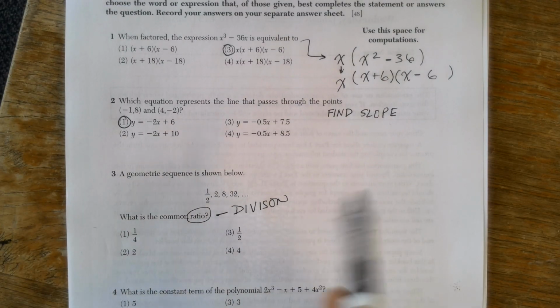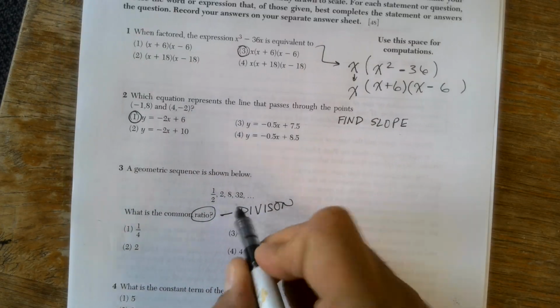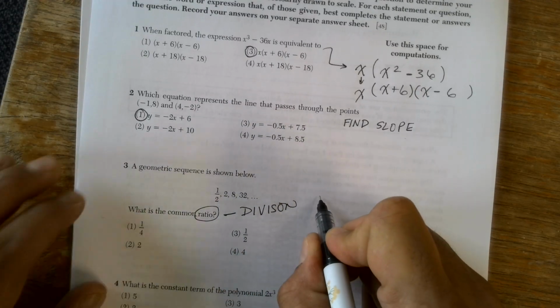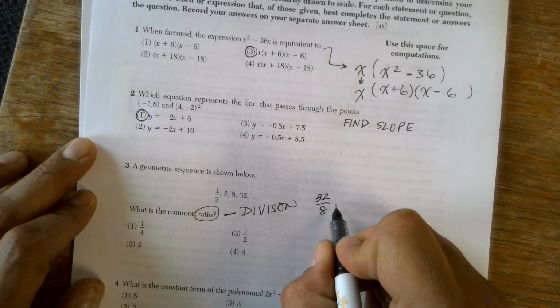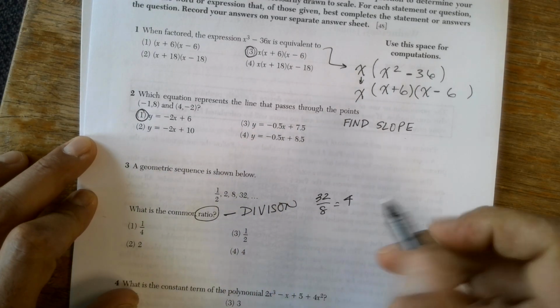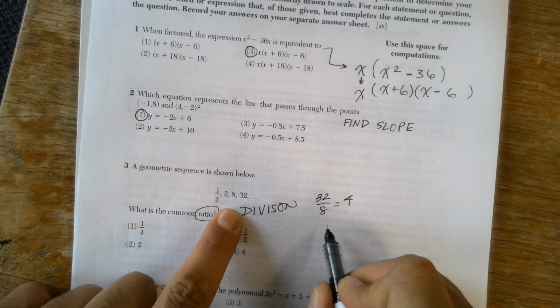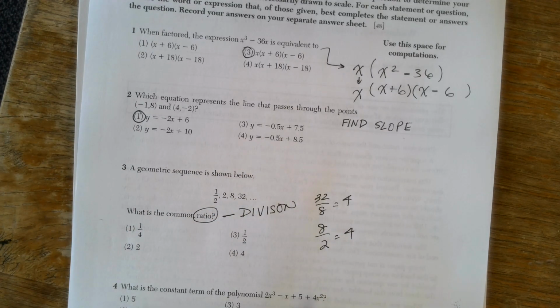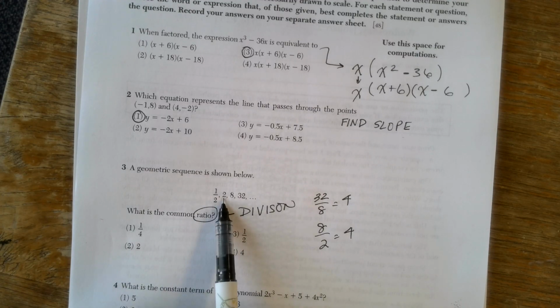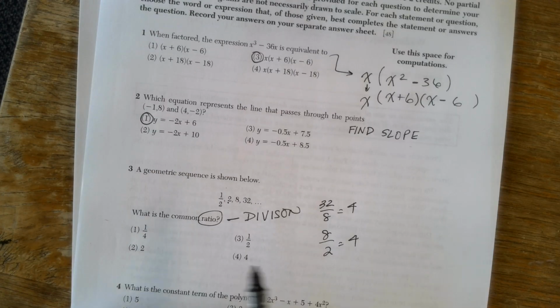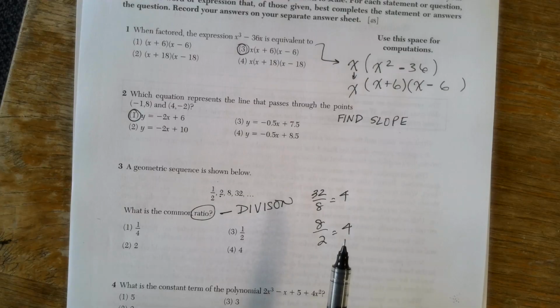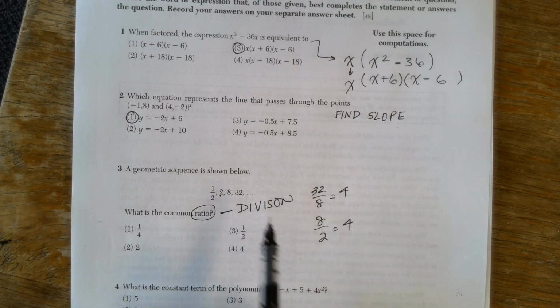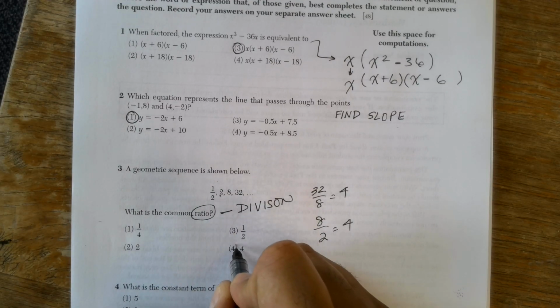So what we're going to wind up doing is taking our last term and dividing it by the term next to it. So we're going to do 32 divided by 8, which we already know gives us 4. We're going to keep going and do the same thing. We're going to do 8 divided by 2, which equals 4. Now, you could keep going and say to yourself, let's do 2 divided by 1/2, but you are essentially going to get 4, which means that our common ratio between all of these numbers is 4, so choice 4.